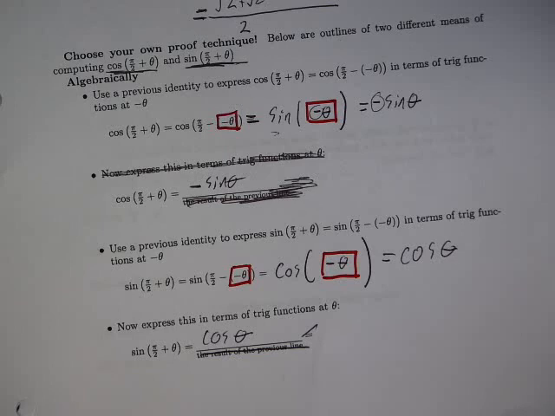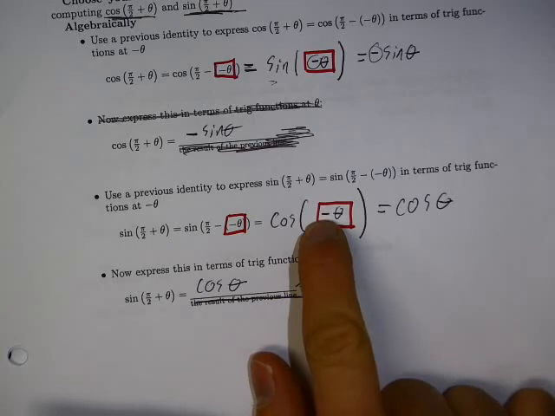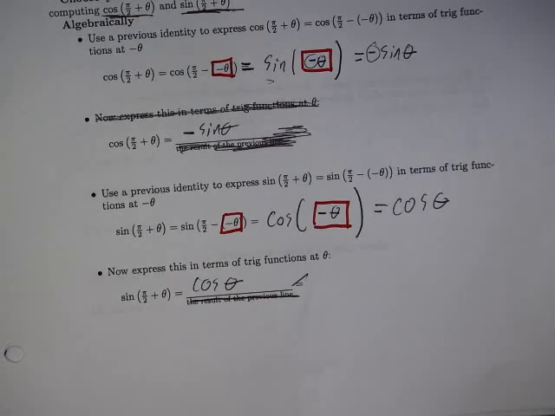But does cosine care if it sees a negative inside of the parentheses? Doesn't. So this negative sign evaporates in that next step. Cosine doesn't care if what's inside is positive or negative. Good question.